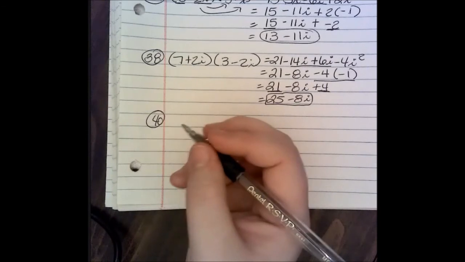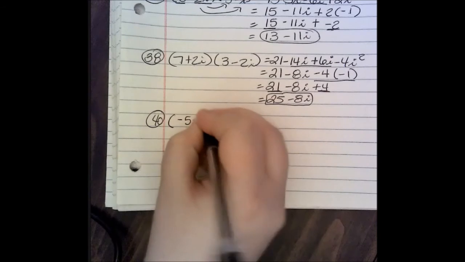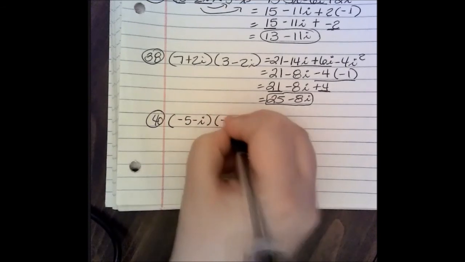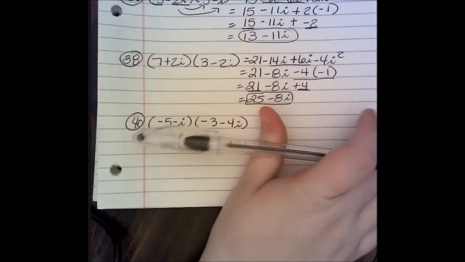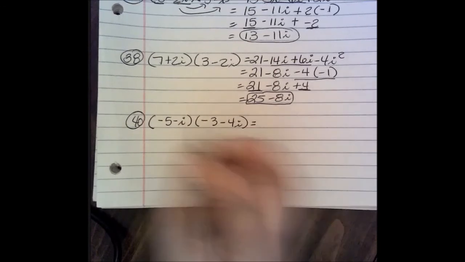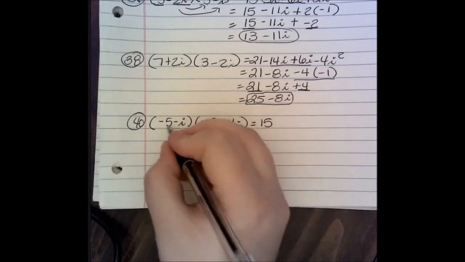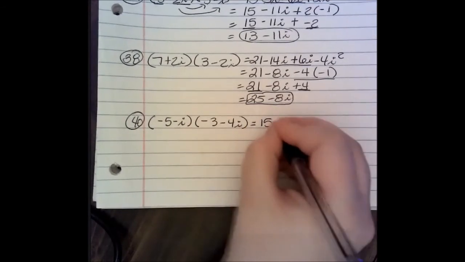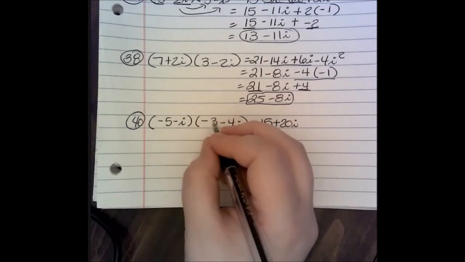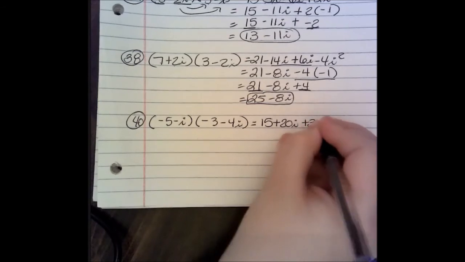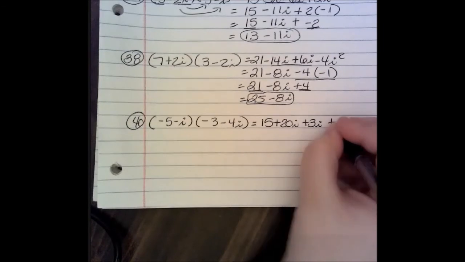Now looking at number 40, we have -5 minus i times -3 minus 4i. So -5 times -3 is a +15. -5 times -4i is a +20i. -i times -3 is a +3i. And then -i times -4i is a +4i squared.